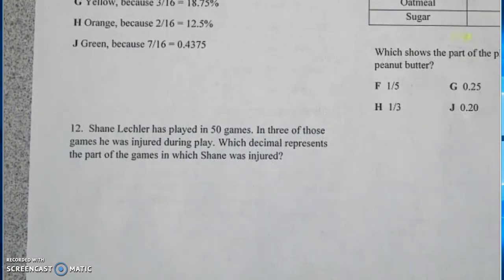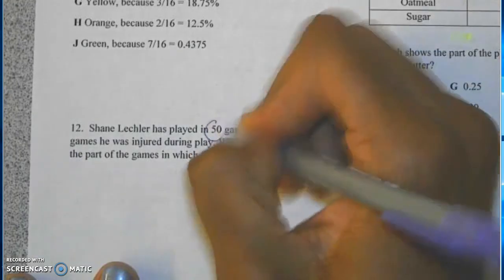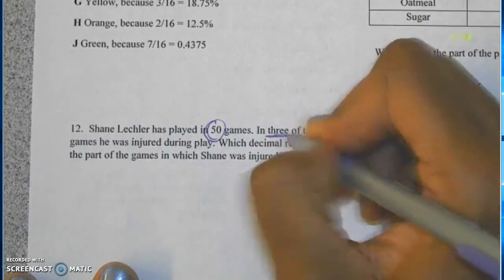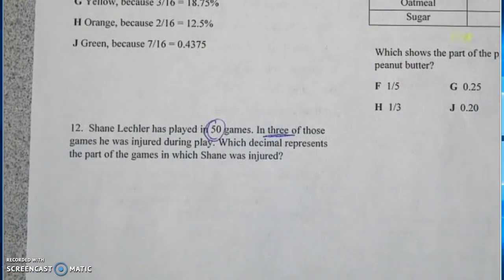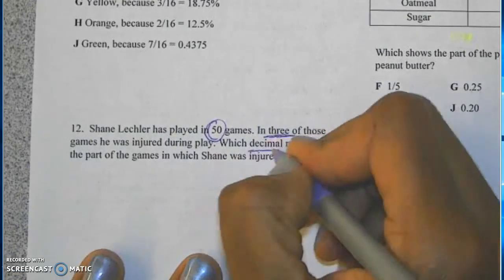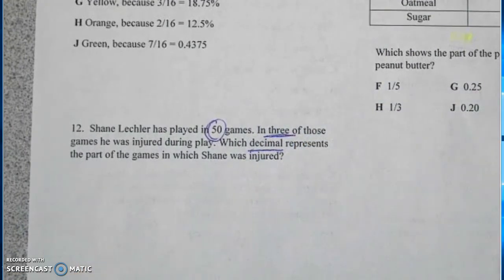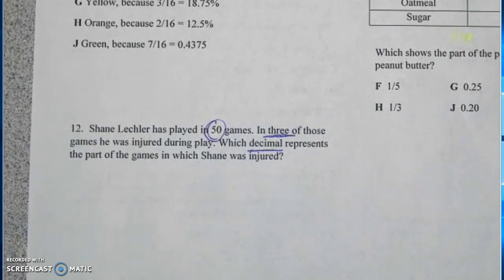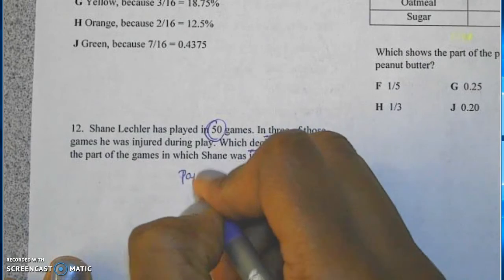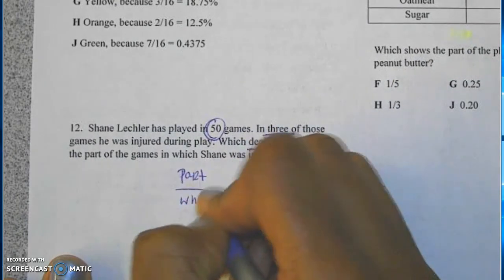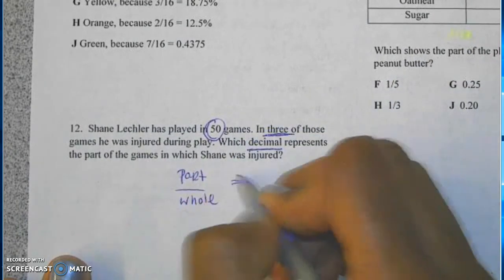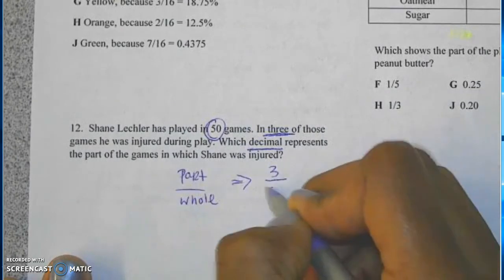It says Shane had played 50 games in 3 of the games he was injured during the play. Which decimal represents the part of the games in which Shane was injured? Well, he was injured in 3 out of 50 games. Remember when I told you the part out of the whole thing? The part he was injured was 3 and the whole thing was 50 games.